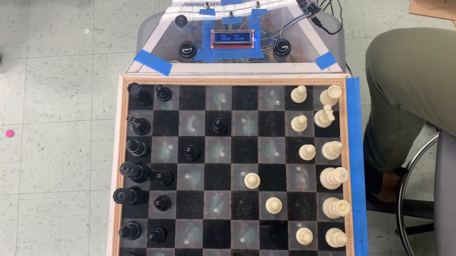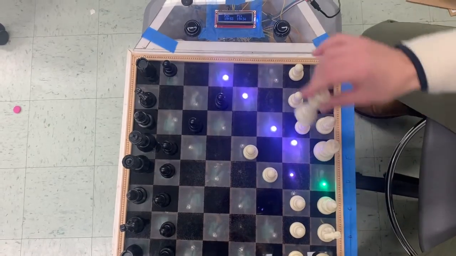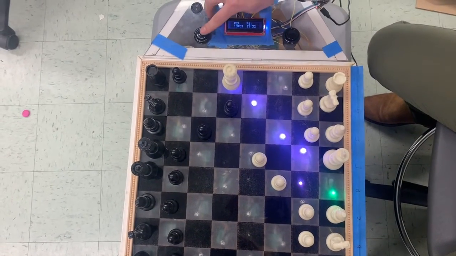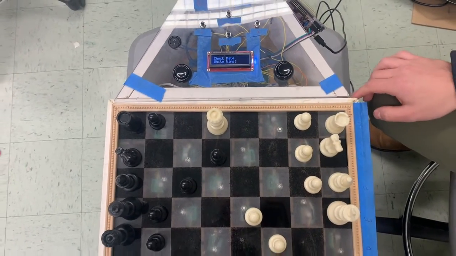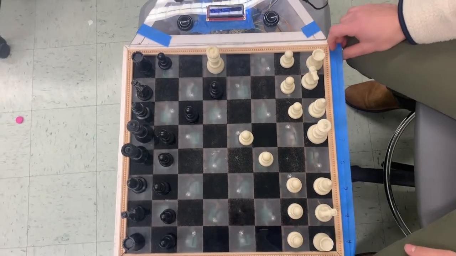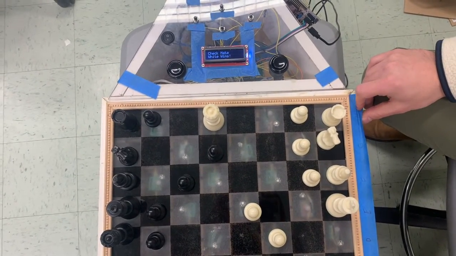So I'm going to show checkmate now. It's very similar to how check was set up, with just a couple additional moves. If I move this queen here, then end turn, you'll see it says checkmate, white wins, and this stays for 10 seconds. At the end of that, you can hit the end turn button and it should reset the menu.